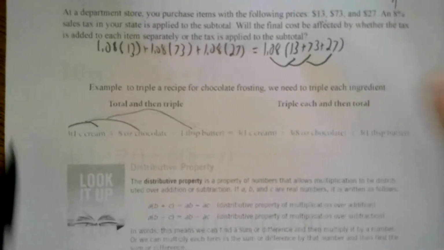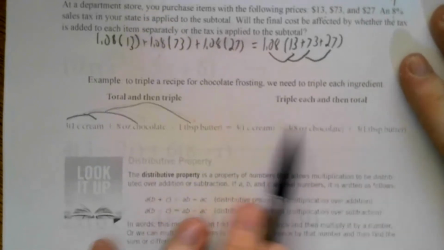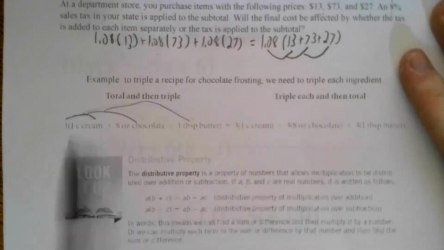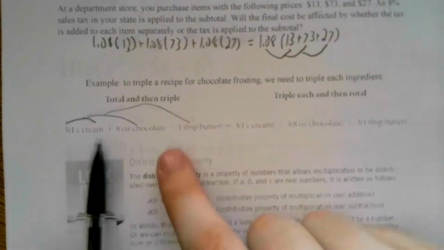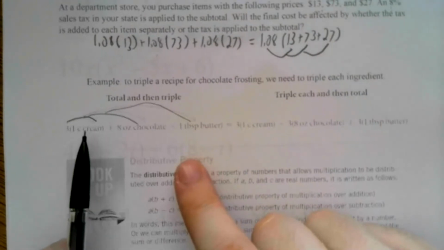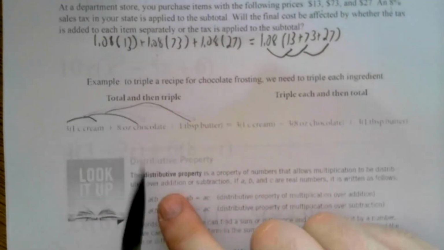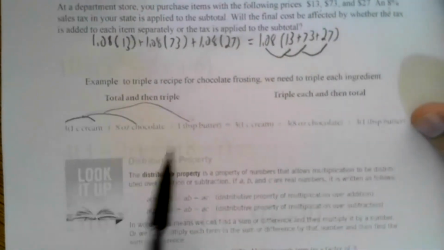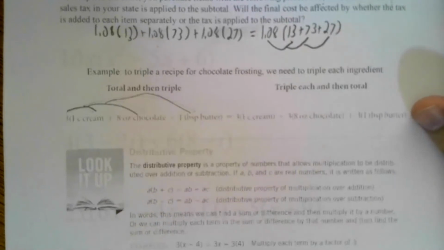So you could also look at it as just how I said it on the right side, where we have 3 times each ingredient. Or you could look at it on this side, and you can make the recipe once, right? So you could combine the cream, the chocolate, and the butter, and you could do that 3 times and then combine those in, right? So it's the same thing as making the recipe 3 times, or just combining 3 times the ingredients.